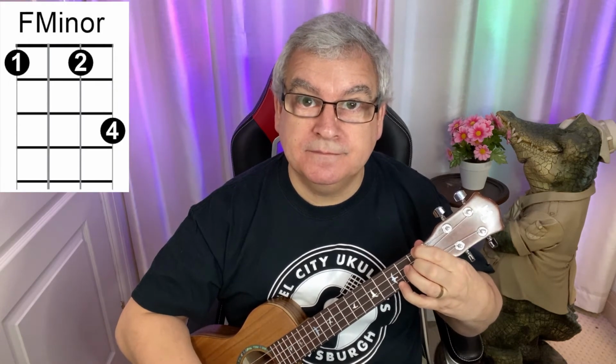Now a really nice chord switch now, going from F to F minor. I love that change there, yeah. And then back to C again. And then a G7.